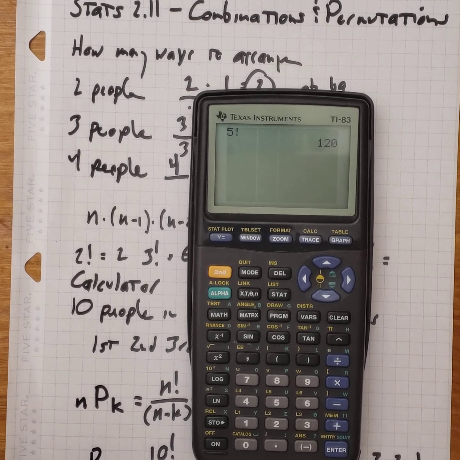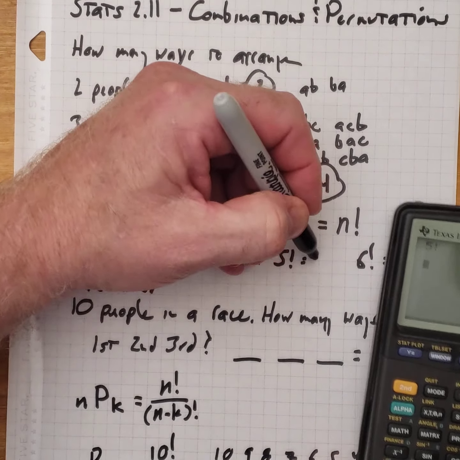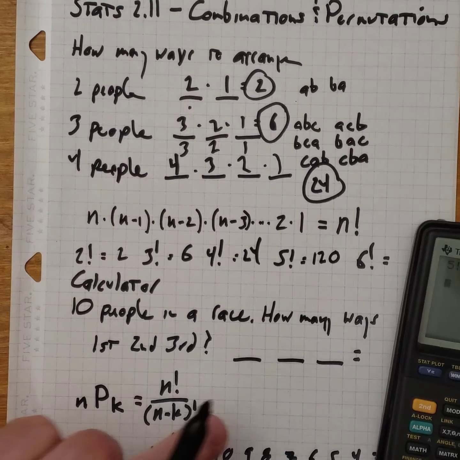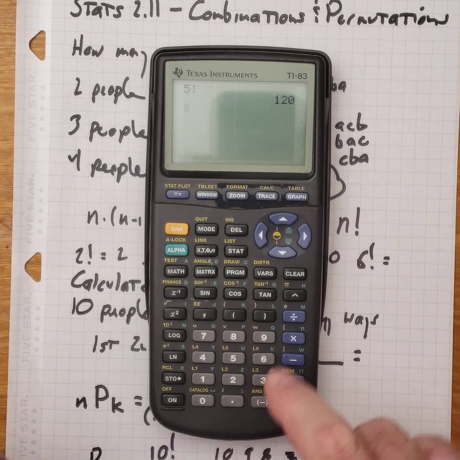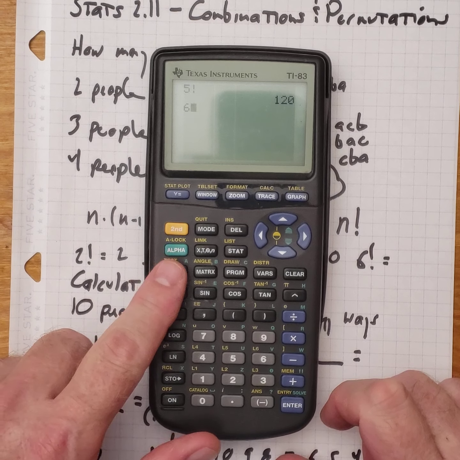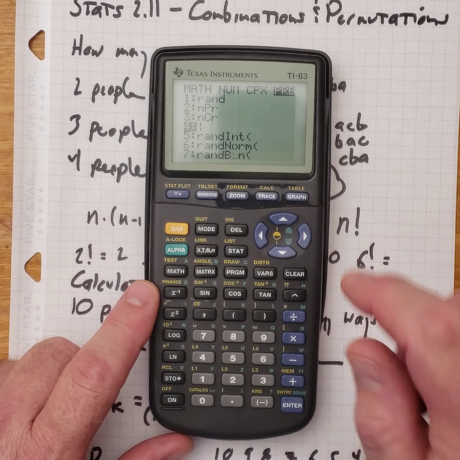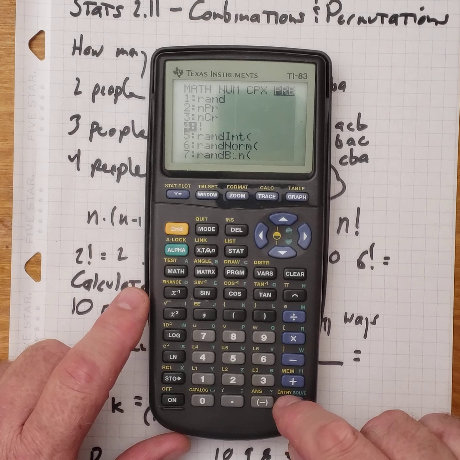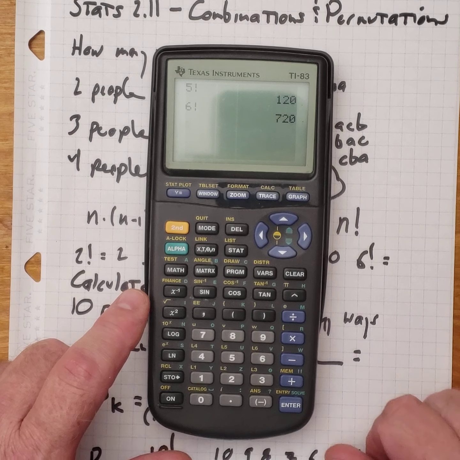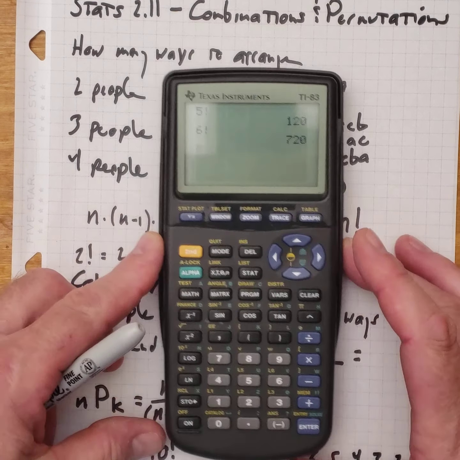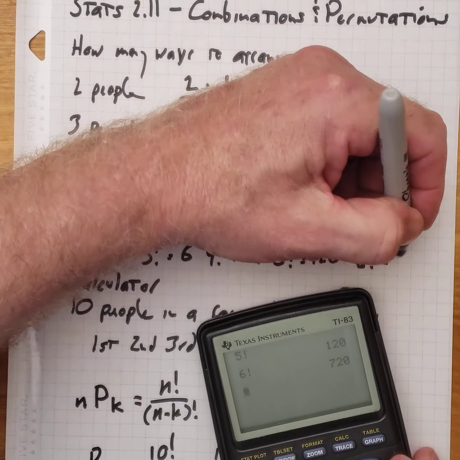Okay, so as I said, it's going to be 120, which is just 5 times the 24. So that goes there. How about 6 factorial? I will run that through one more time. 6. Over to Math. Left arrow once. Down to factorial, which is just, if you think that looks like an exclamation point, you are correct. That's exactly what it is. That gives us 720. Okay?